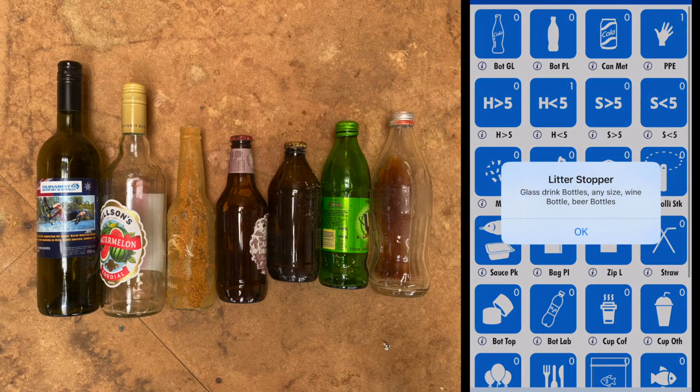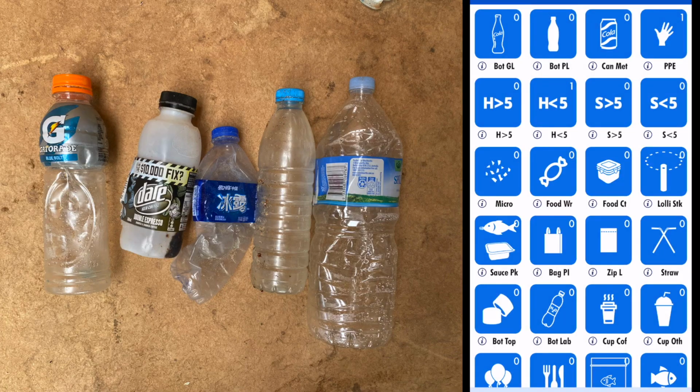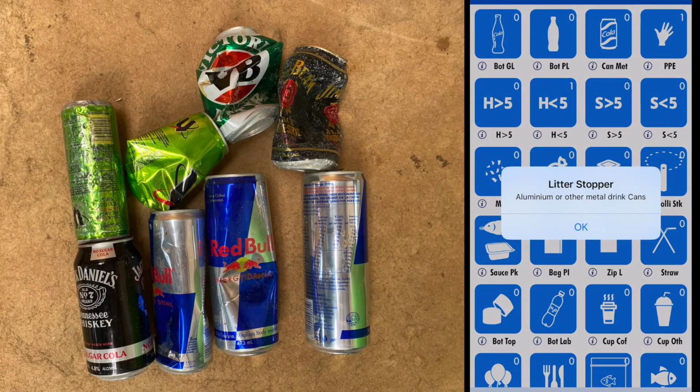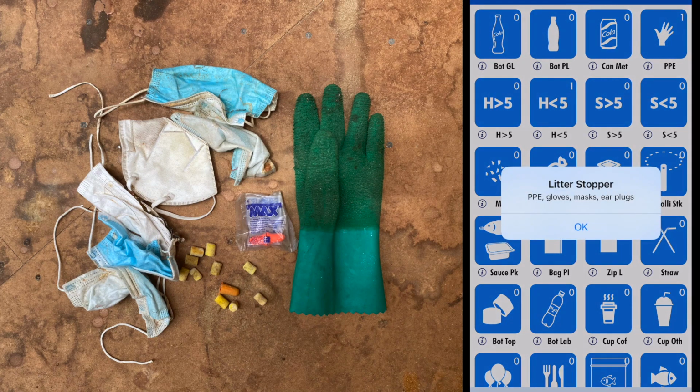Glass drink bottles of any size, for example, wine bottles, beer bottles, spirits and cruisers, and glass soft drink bottles. Plastic drink bottles of any size. Aluminium or other metal drink cans. Personal protective equipment such as gloves, masks and earplugs.